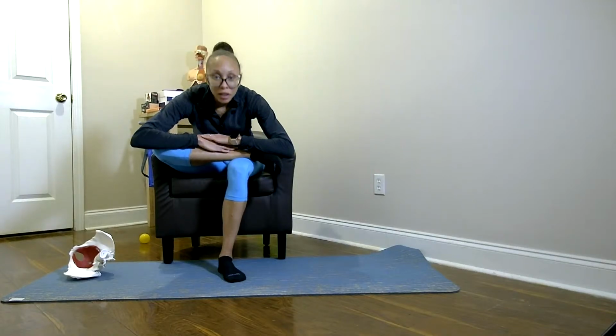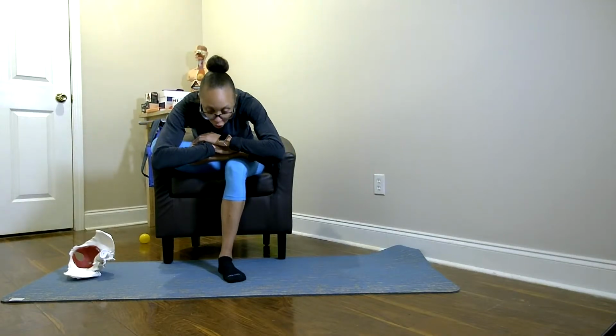Now, if you're someone who has a little bit more flexibility, you can also add in the forward leaning position here. But even as you're leaning, you don't want to start slouching and rolling forward. You want to try to keep the spine straight and lean forward, still stretching to your tolerance. The good thing with this type of piriformis stretch is that you can do it while you're seated at your desk, okay? So this one, you don't have to get up and move.